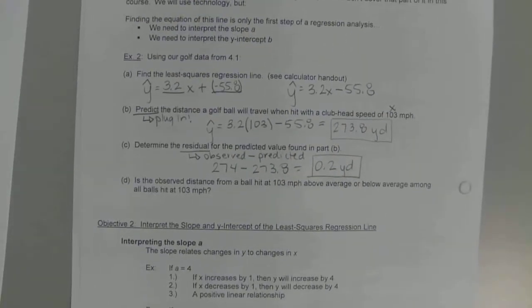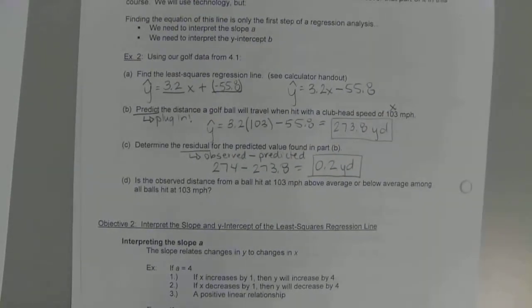And that's the whole point of the least squares regression line. You can be as cocky as you want and say that you have the best line, and it might give you a decent estimate, but this line will always get you as close to the real thing as possible. Notice 0.2 yards is a lot better than 8.1 yards over here.